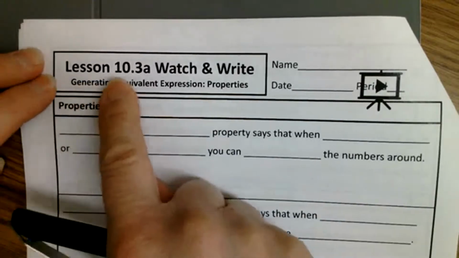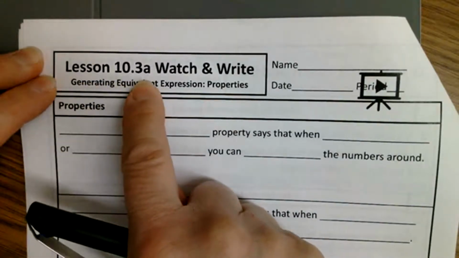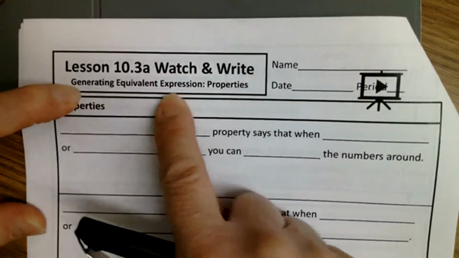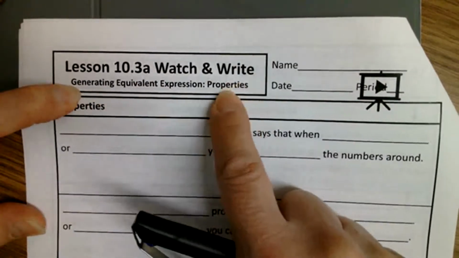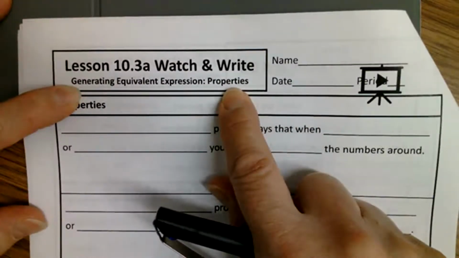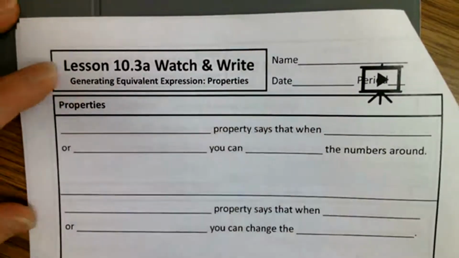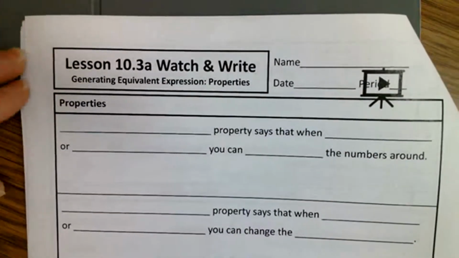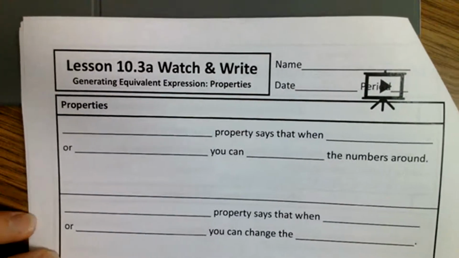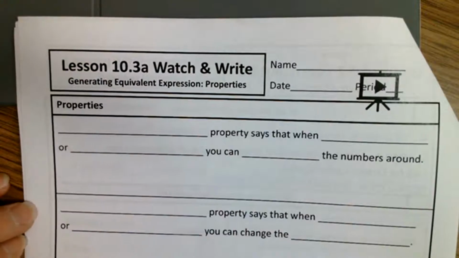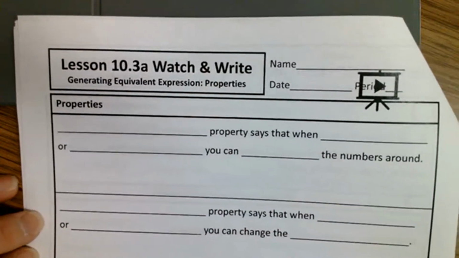Okay, this is lesson 10.3a. And in this lesson, we are going to be generating equivalent expressions. In this part, we're going to be using properties to generate equivalent expressions. Okay, now first we have to know what the properties are, and then we will see that we can get equivalent expressions by using those properties. And equivalent means the two expressions have the same value.